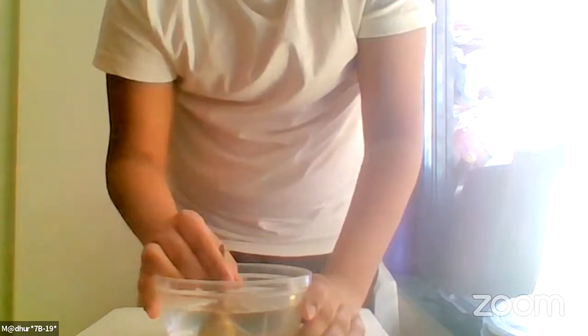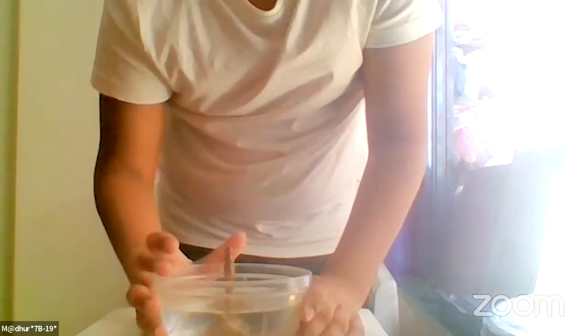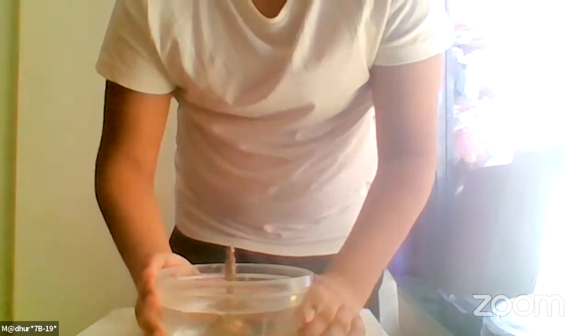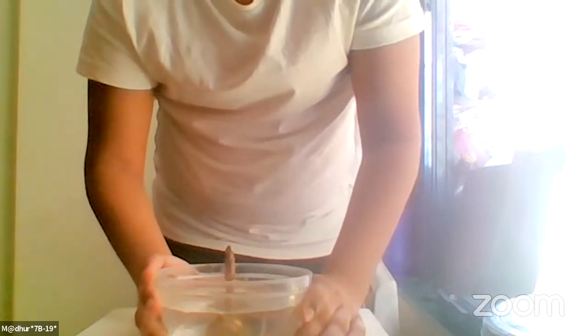Thus, we can hear the voice of the bell from inside the water also. Thus, this experiment proves that the sound travels through both solid and liquid. Thank you. What an innovative experiment.